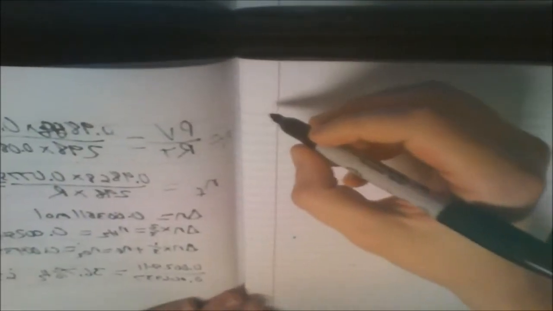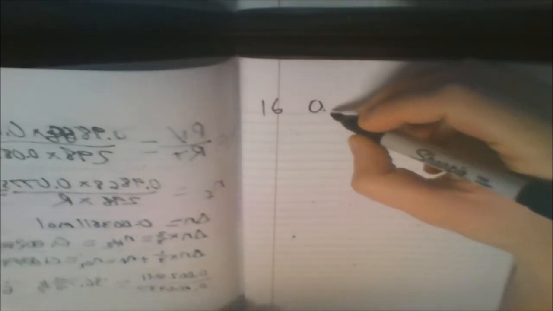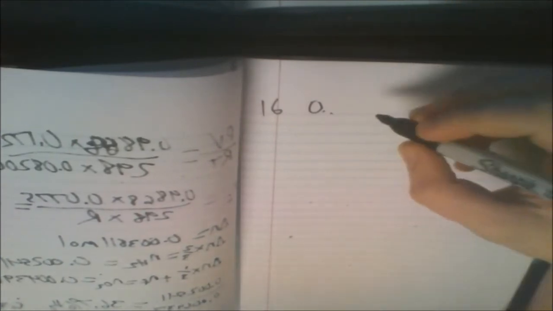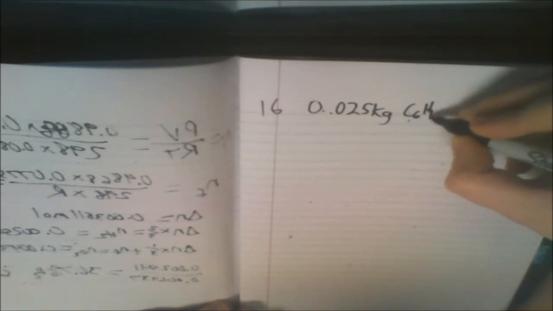This is the first time we're going to combine our general chemistry knowledge, and not just ideal gas. So we need to figure out how many moles of glucose do we have, thus how many moles of oxygen do we need. So starting with 0.025 kilograms of glucose, C6H12O6. The one thing you've got to get used to is converting units.